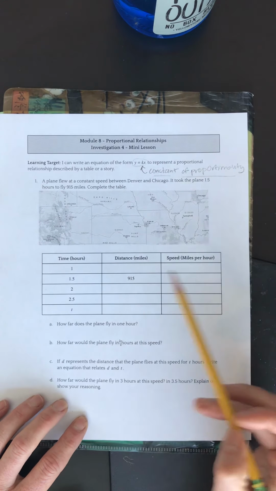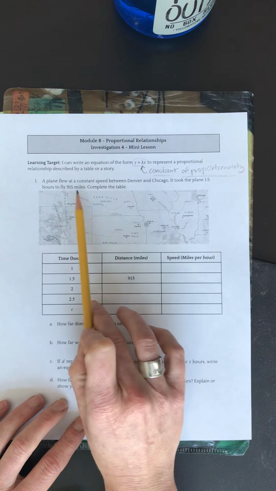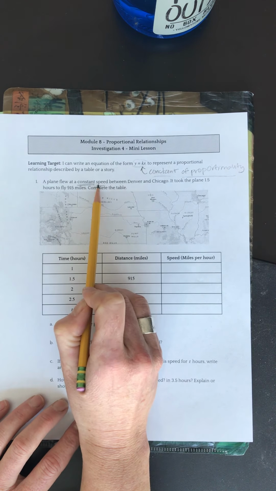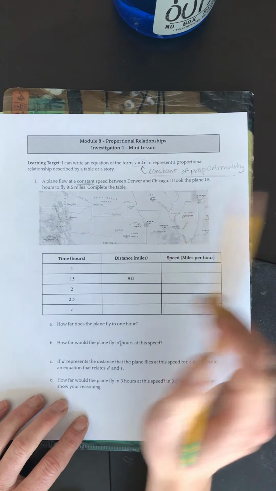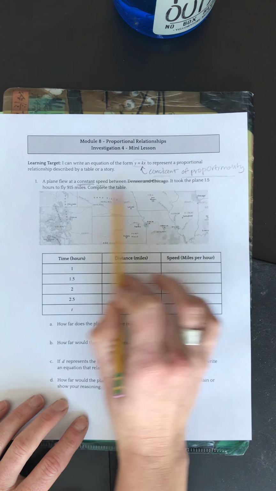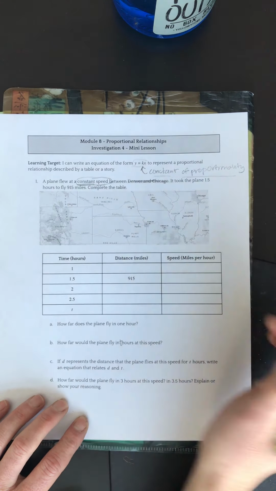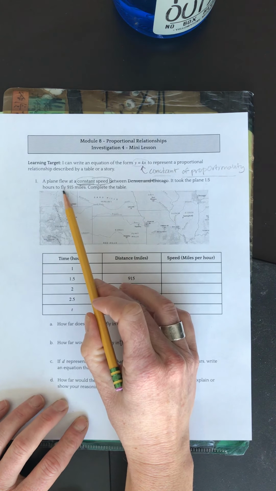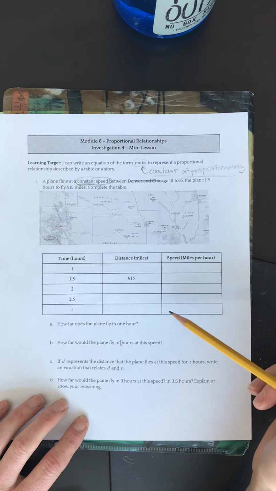So we'll start by looking at this problem here, where we've got a plane that's flying at a constant speed. So that's important, I might underline that, constant speed. From Denver to Chicago, I don't care about that. I'm going to cross you out. What I do care about is this constant speed. And it takes the plane 1.5 hours to fly 915 miles. And so it wants me to complete this table.